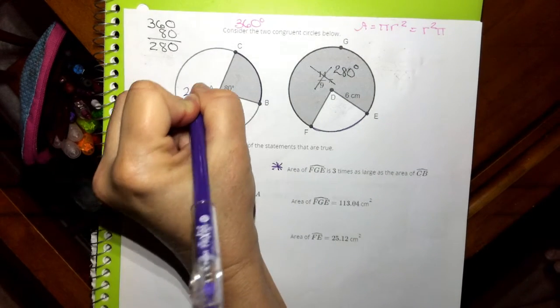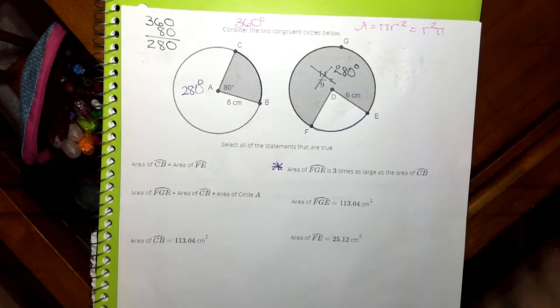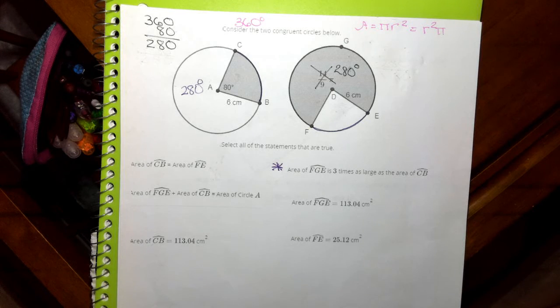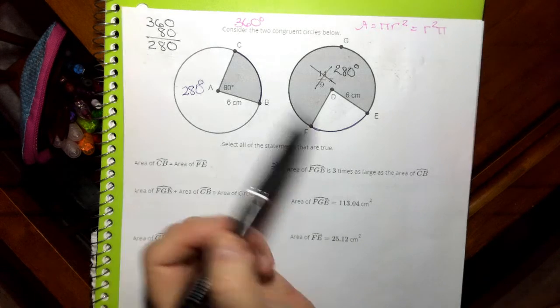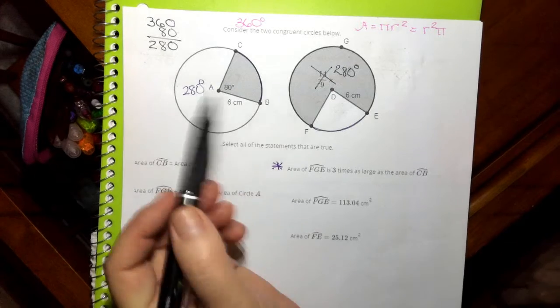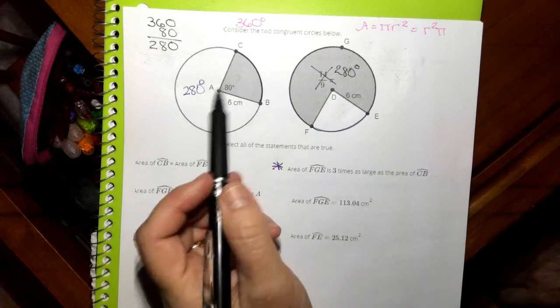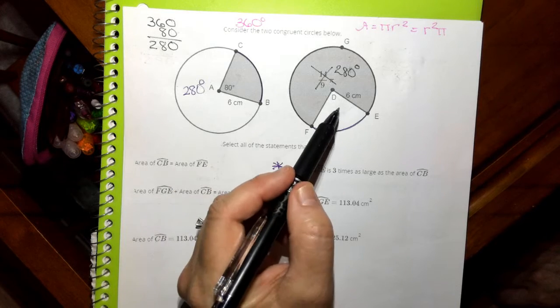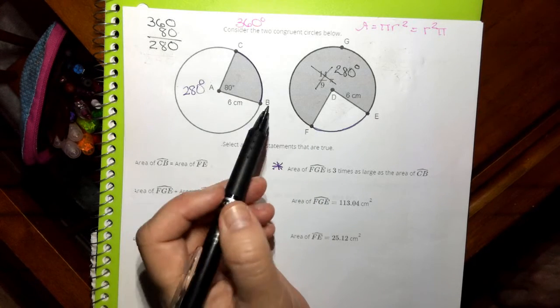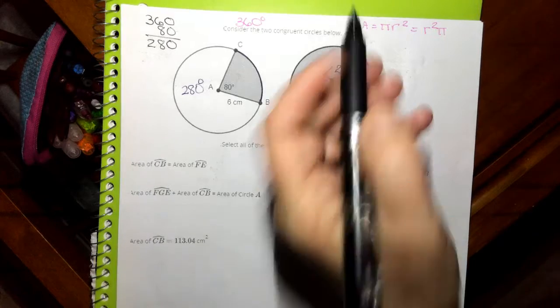I'm going to write a little reminder here in my circle. Then I come over here and it says the two circles are congruent. This is 280 and this is 280. So since these two are the same, this is 80, this has to be 80. But what if my math was wrong?